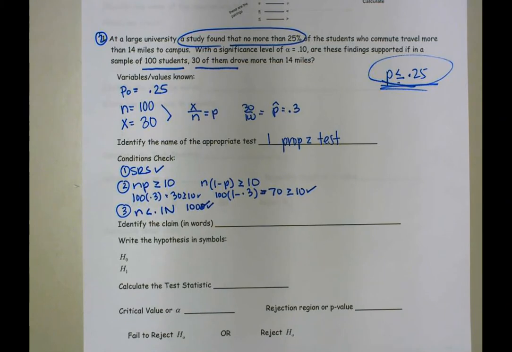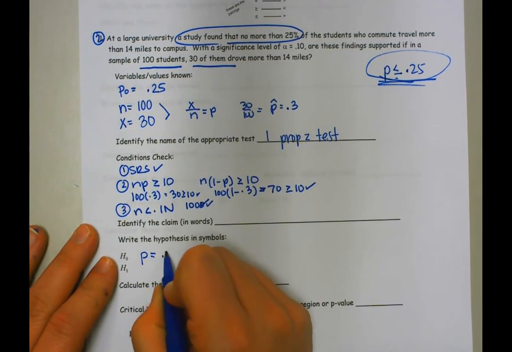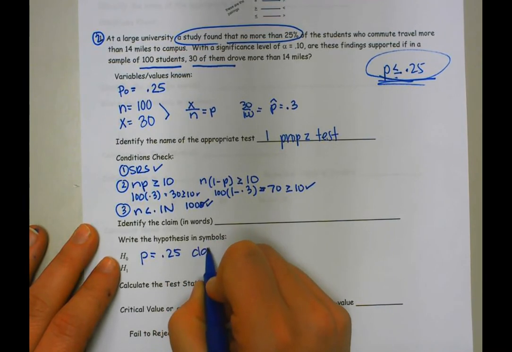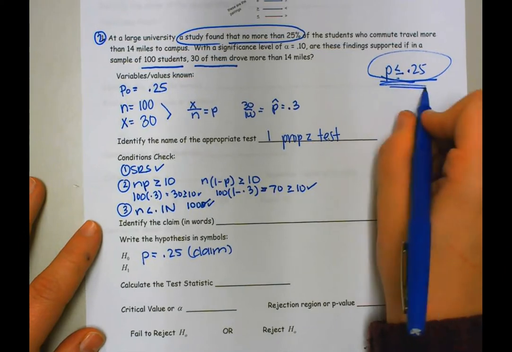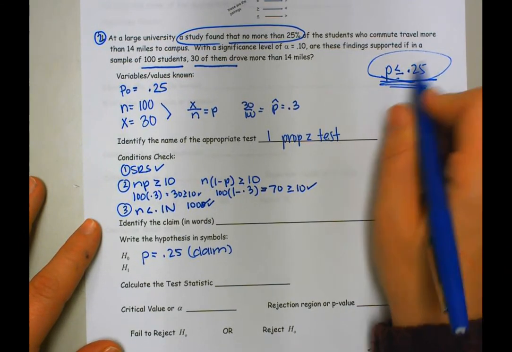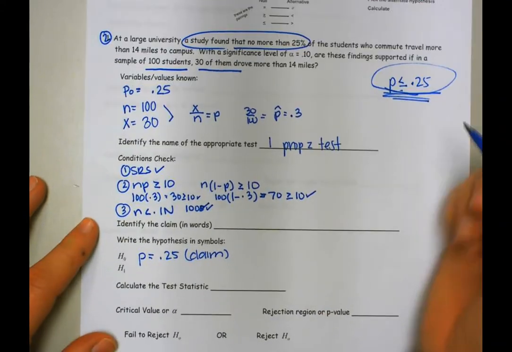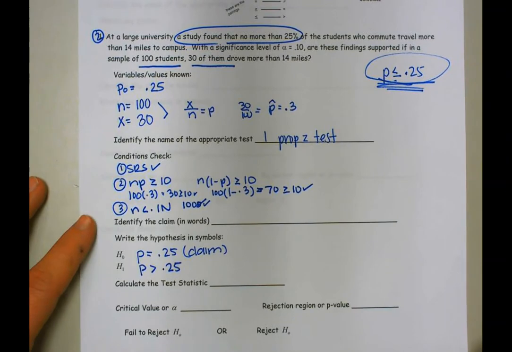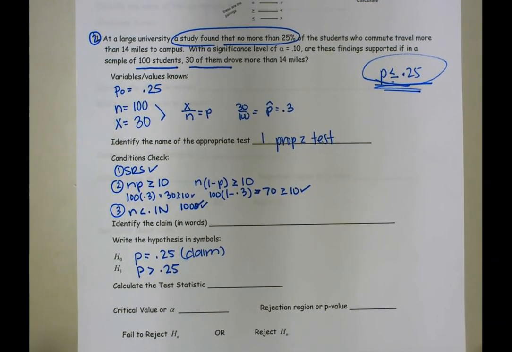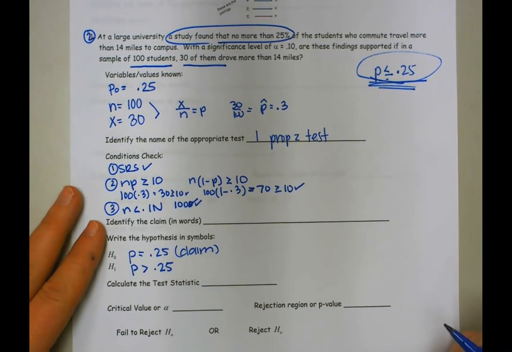We talked about that a couple times when we talked about our null and alternative hypothesis. So this tells us that p equaling 0.25 is our claim, right? Because our claim has some sort of an equality in it. So then the opposite of this claim, going off of our pairings, is that it's greater than, so we would write that p is greater than 0.25 as our alternative hypothesis. That's that weird exception to writing our null and alternative hypothesis.